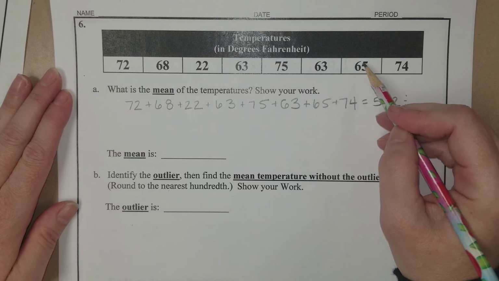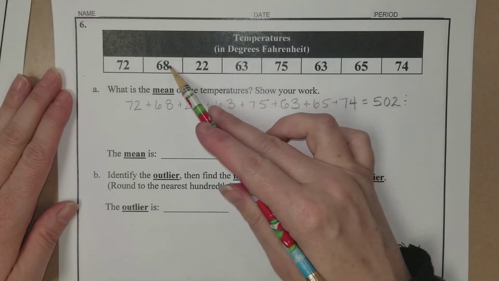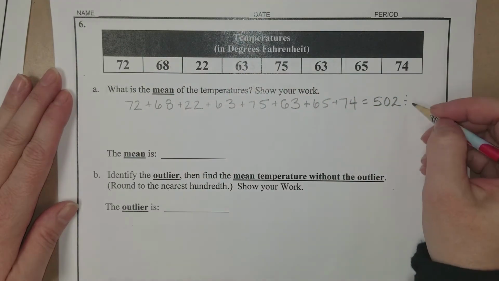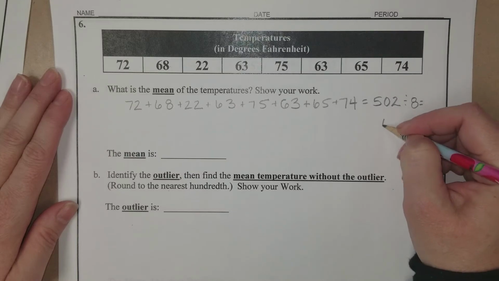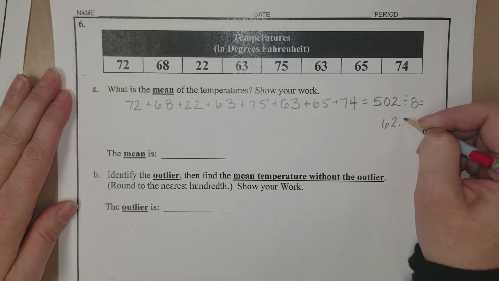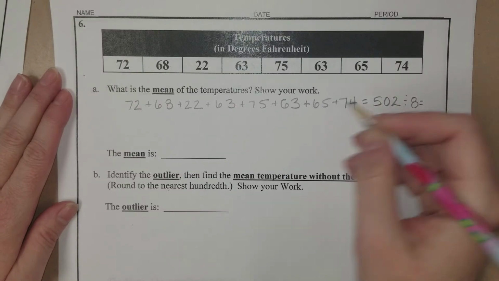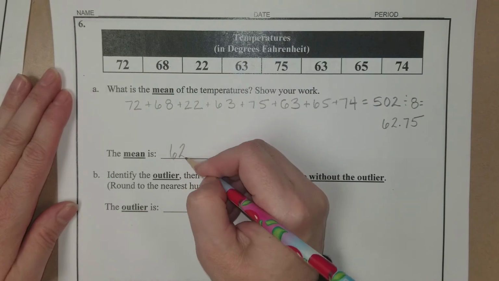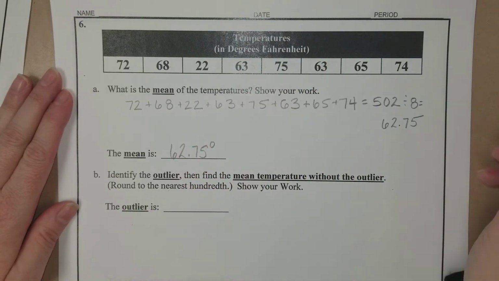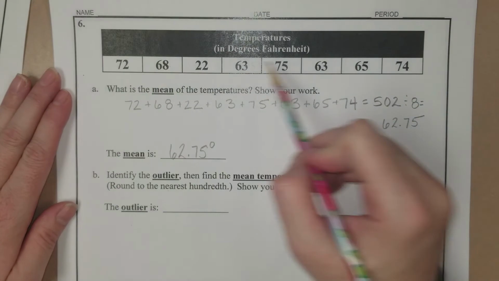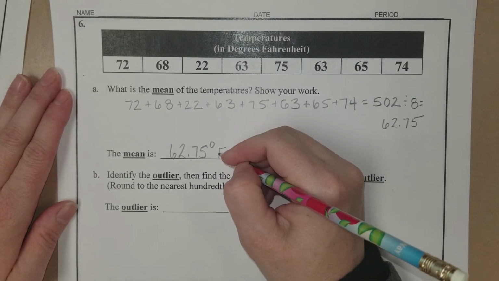There are 1, 2, 3, 4, 5, 6, 7, 8 temperatures, so we're going to divide by 8, and that gives us 62 and 75 hundredths. So the mean would be 62 and 75 hundredths of a degree, because all of these are temperatures. And we could even put an F there for Fahrenheit.